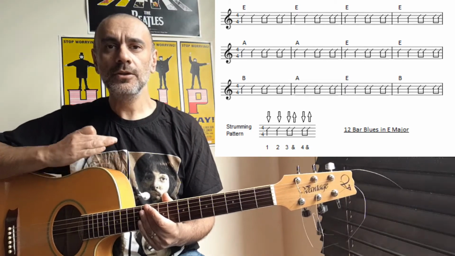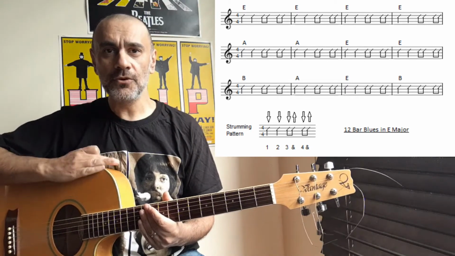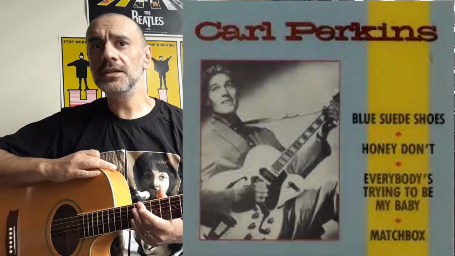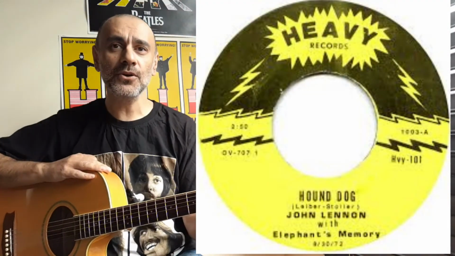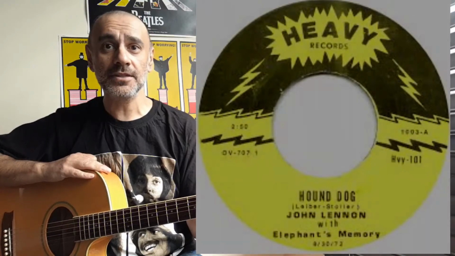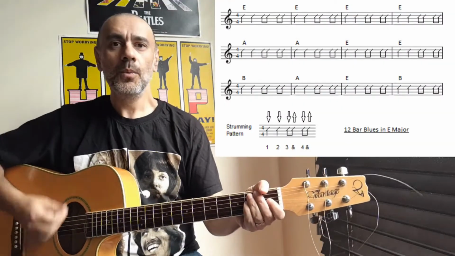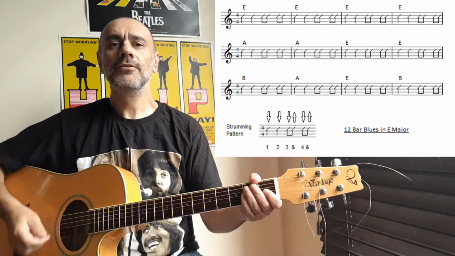So 1, 2, 3 and 4 and this is the same progression that Carl Perkins uses on Everybody's Trying to Be My Baby. And also John Lennon's live 1972 version of Hound Dog is in this key too. Check them out. So have a listen, play along if you're ready. 1, 2, 3, 4.